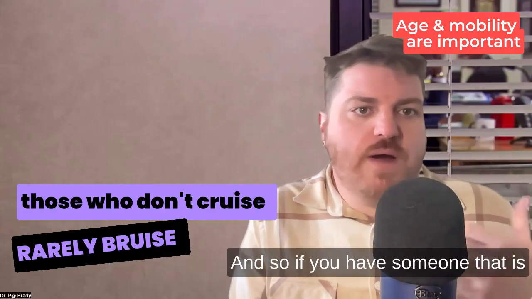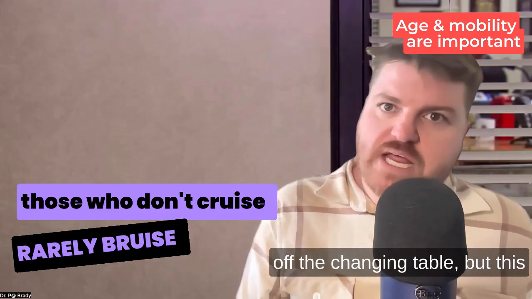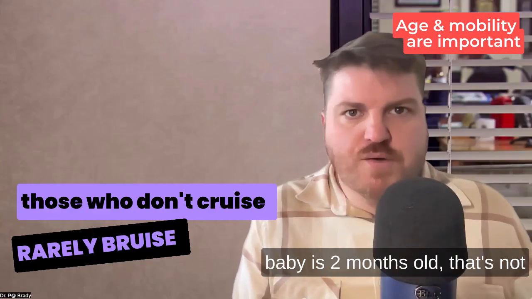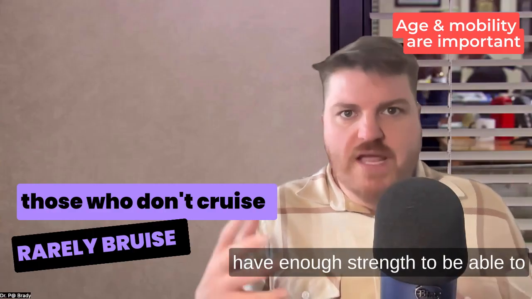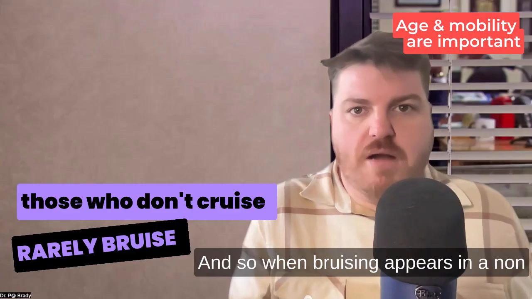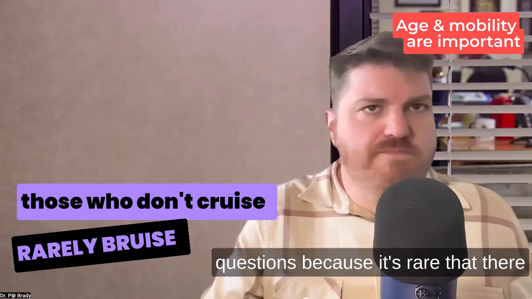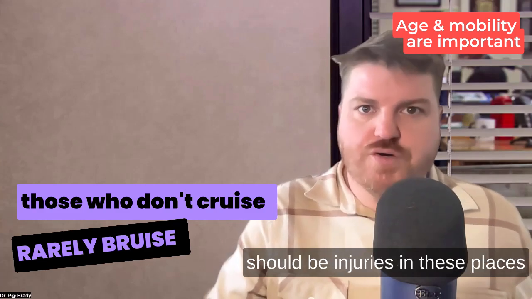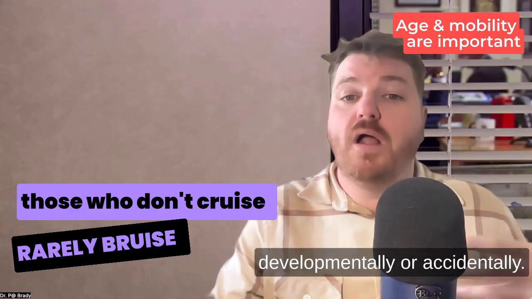And so if you have someone saying, oh, the baby fell off the changing table, but this baby is 2 months old, that's not possible, because the baby doesn't have enough strength to roll off. And so when bruising appears in a non-mobile infant, professionals should really slow down and ask more questions, because it's rare that there would be injuries in these places that could be explained developmentally or accidentally.